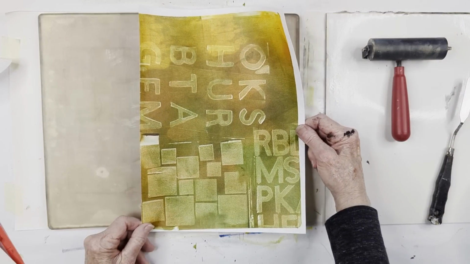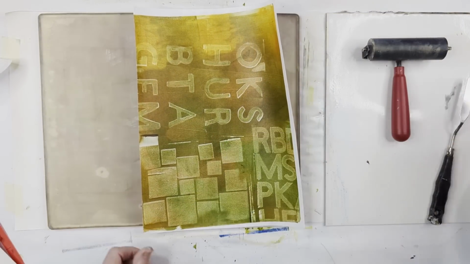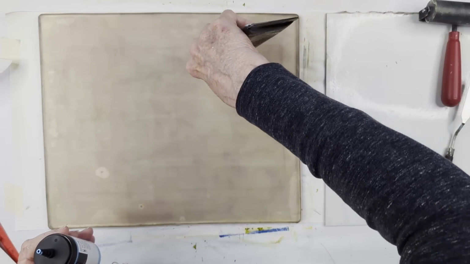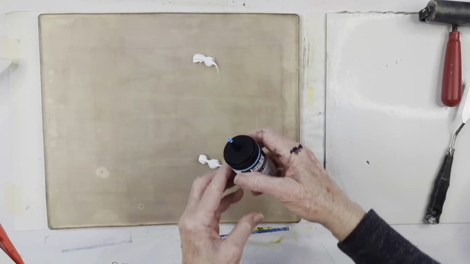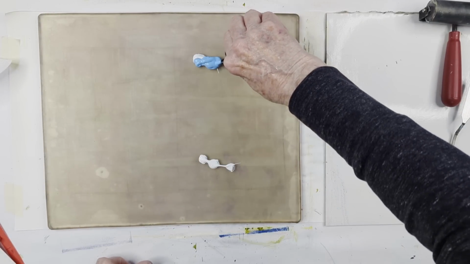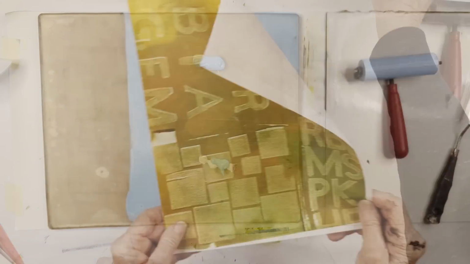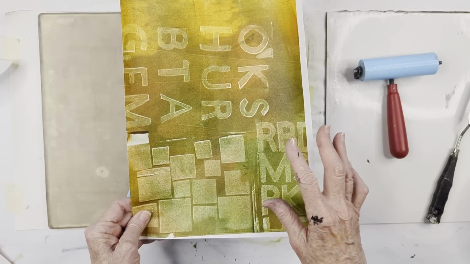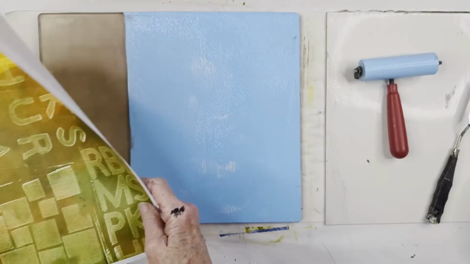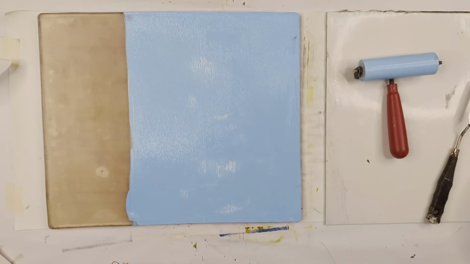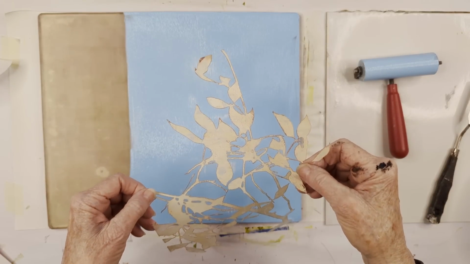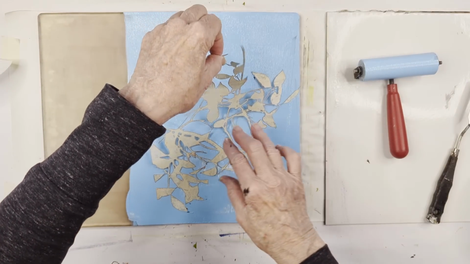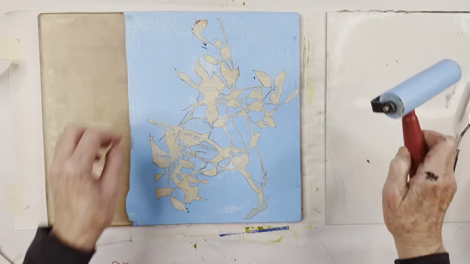Now this print I think would be interesting if I used an opaque over it, and I think I'm going to use this Liquitex Light Blue Permanent. I am going to use a little bit of the white. Now this doesn't have much of a pattern. It has a little bit of a pattern. But what I'd like to do is use a fairly light stencil with it, and by that I mean one that has smaller spaces. It doesn't have large spaces on it. Now I just used this one. Oops.